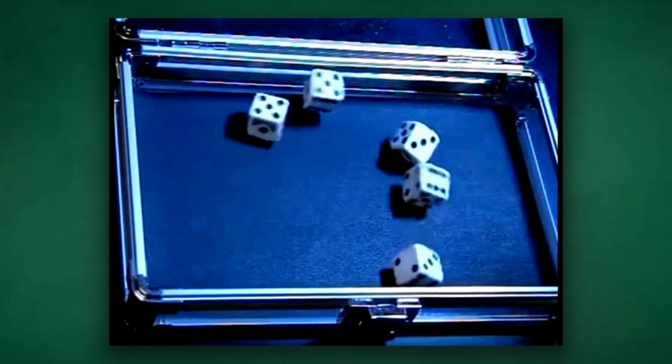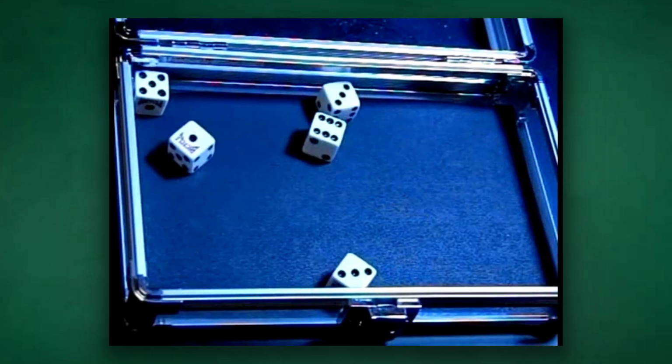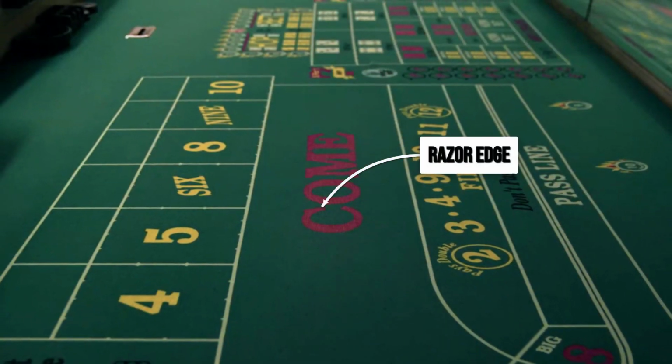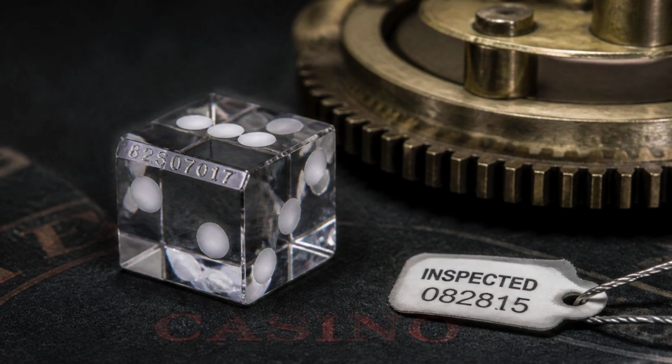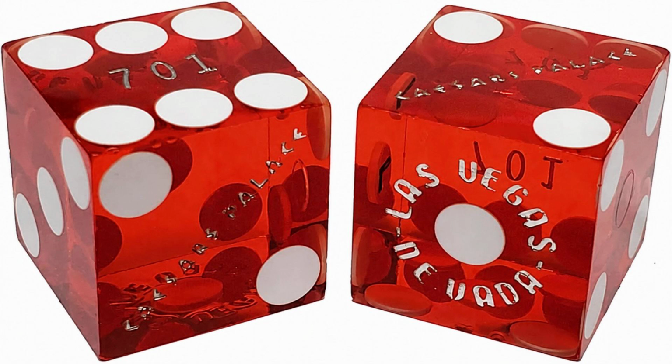Standard board game dice feature rounded corners that glide easily, but rounded edges alter settling behavior and can introduce systematic bias. Razor edges create sharp friction against the table felt, forcing a highly chaotic tumble with every bounce. This sharp geometry serves as a critical security feature that guarantees statistical randomness upon impact.